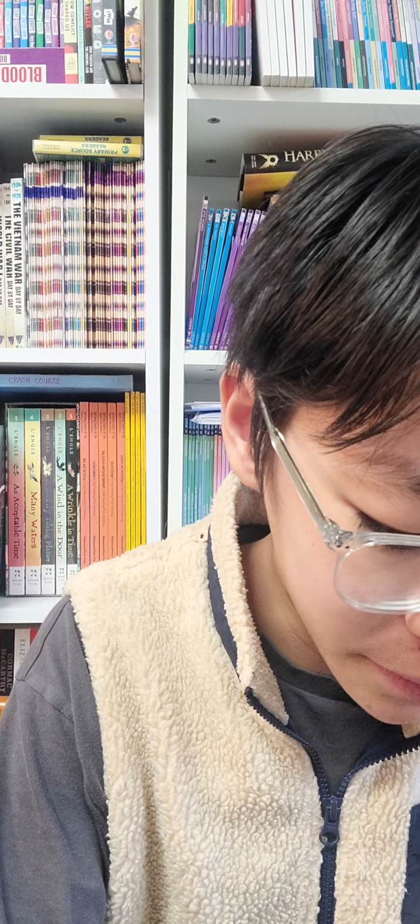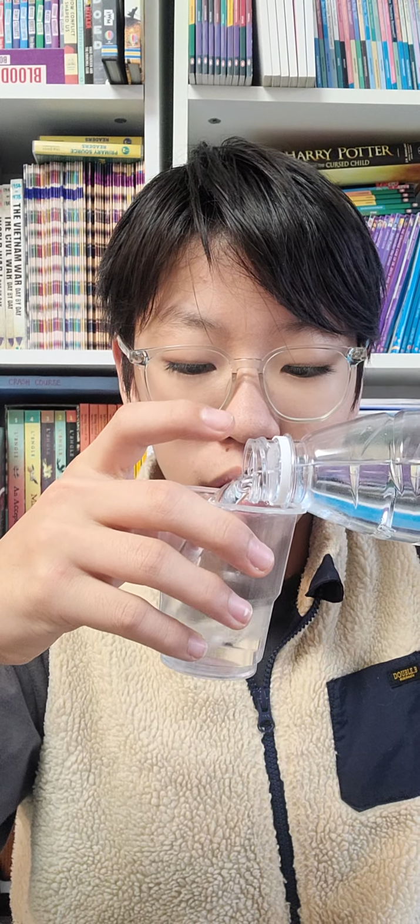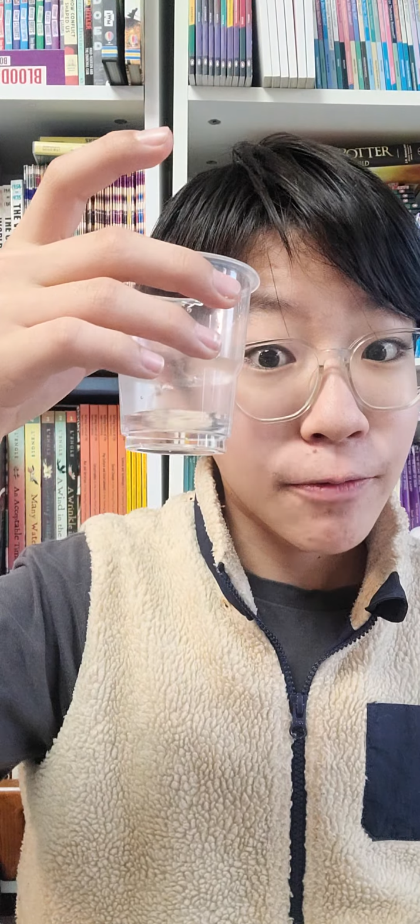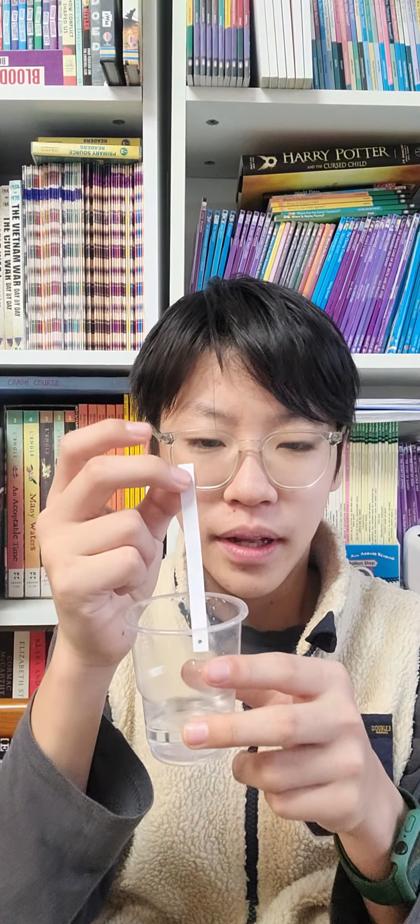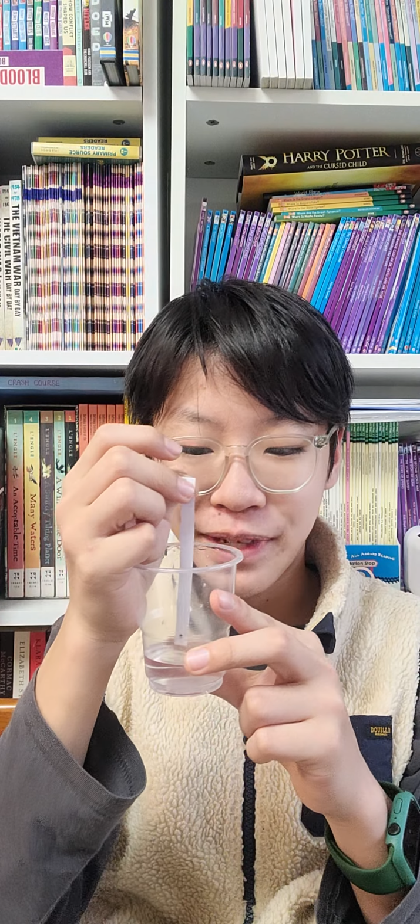Firstly, put a little ink dot just above the piece of paper's bottom so that it looks like this. Your next step will be a lot easier. Pour some water into a cup, like this. Any type of water will do. Let me just drink a little more. Just this much. And now that you're ready, place the piece of paper inside, and it should start going up the paper immediately.